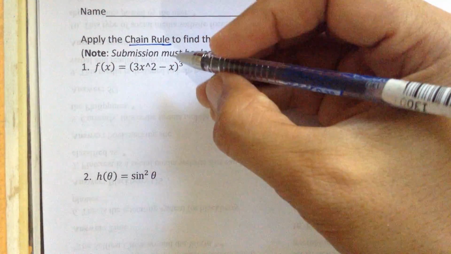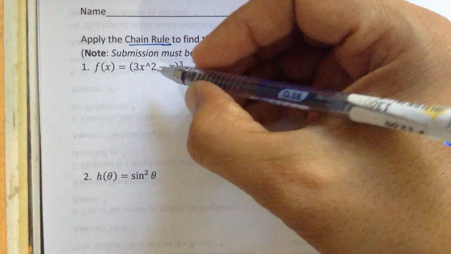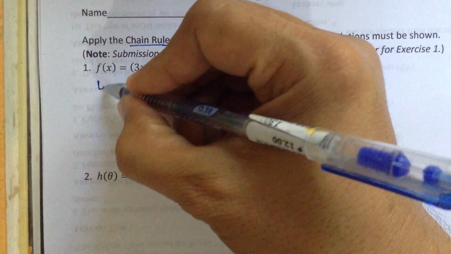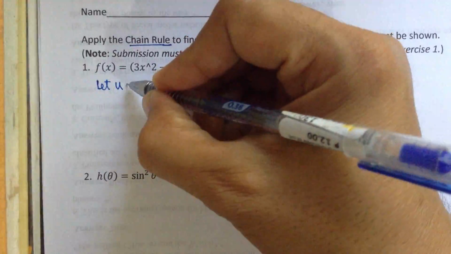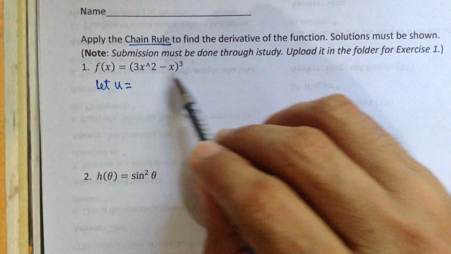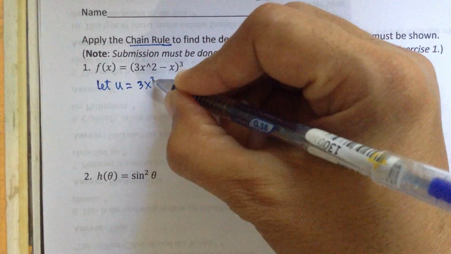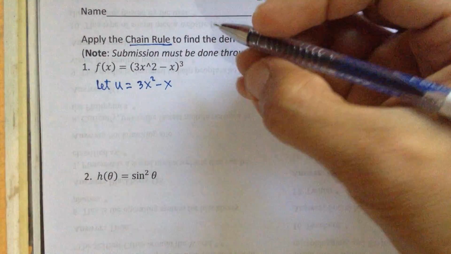First, to facilitate your computation, it would be easier if you identify your u. In this case, your u should be 3x squared minus x.